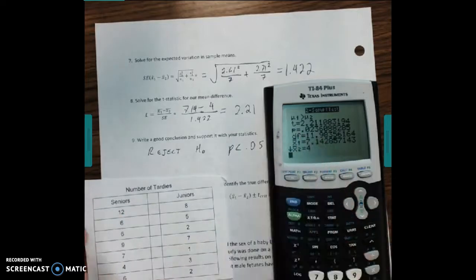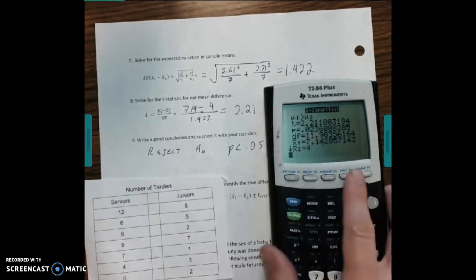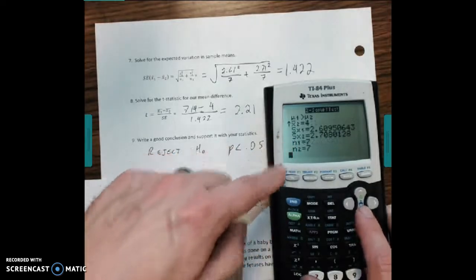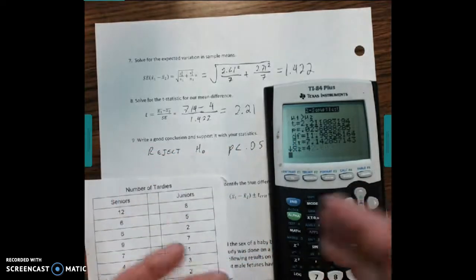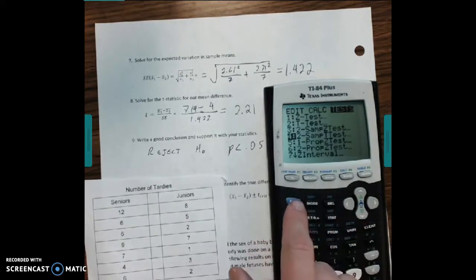The degrees of freedom for us is just the smaller sample size minus 1. This is some fancy stuff that you're not going to need to know. And hey, look, there's my x bar 1, my x bar 2, and my sample standard deviations and my sample sizes too. So you can use this stat test 4 to get some information that might have been harder to get otherwise.